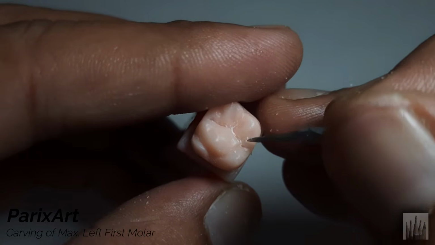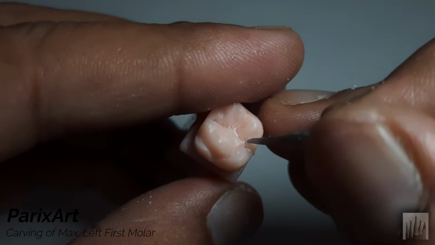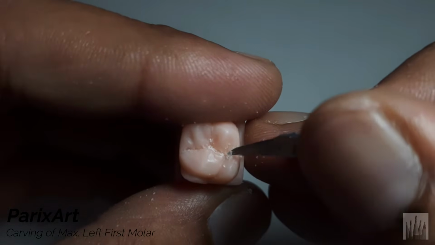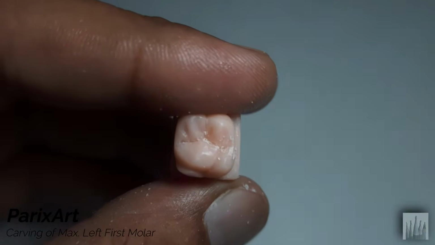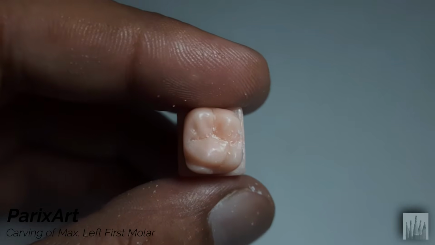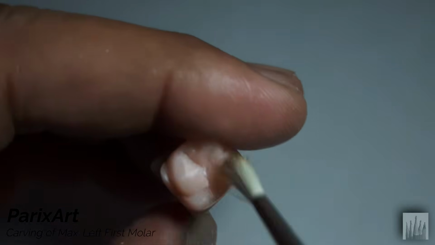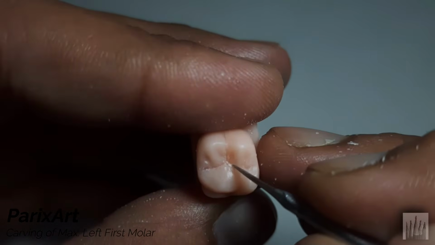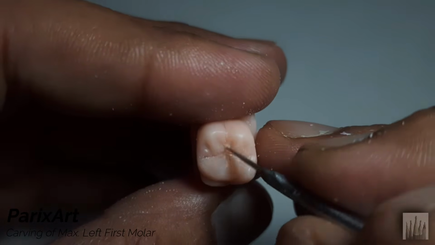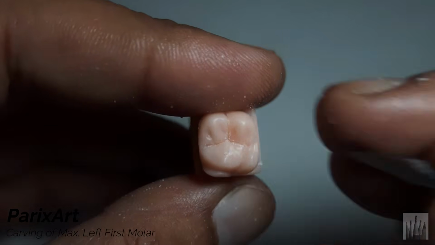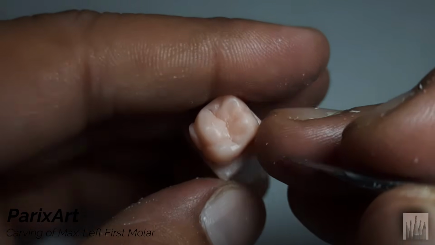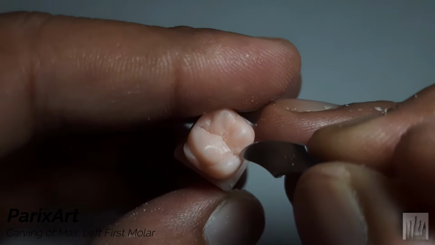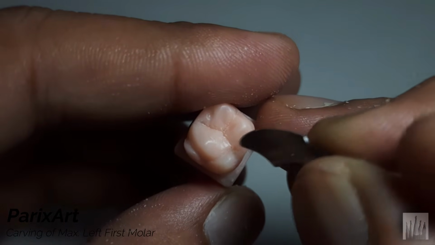Just refining and defining. Clearing and smoothing the depressions. Form short scooping strokes.